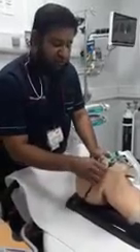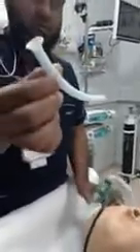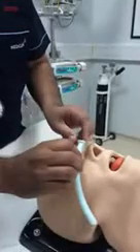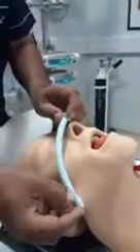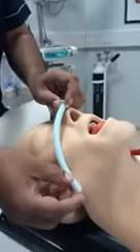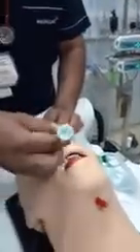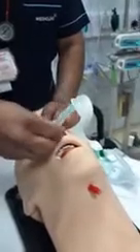The second option we have is the nasopharyngeal airway. This is the nasopharyngeal airway. First lubricate it. How to measure it? The measure is tip to tip, the tip of the nose to the tip of the earlobe. Then you have to insert it with a rotating movement. The rotating movement will ease it through the patient's nasal airway.